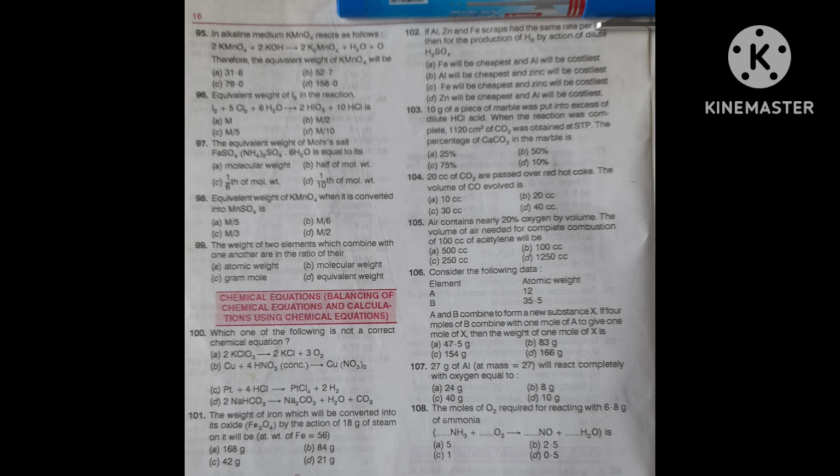Now just think. The correct option is 40 cc. How will it come to 40 cc? Now I am telling you. Write the balanced equation first.